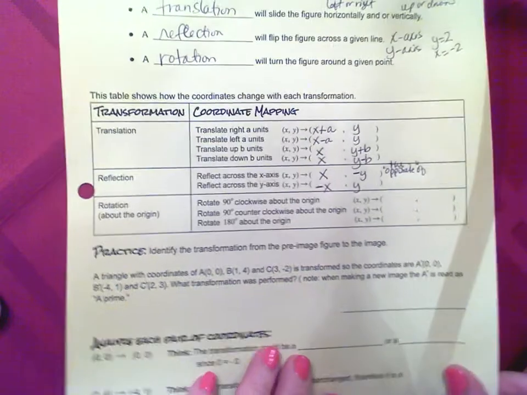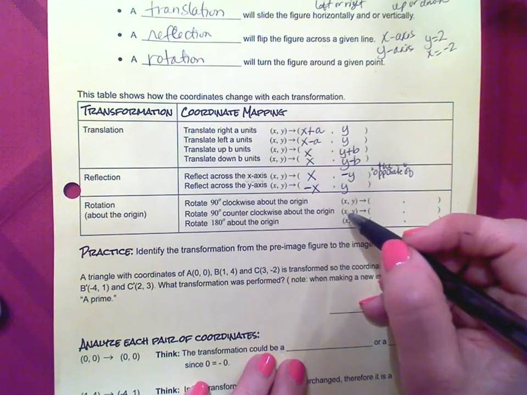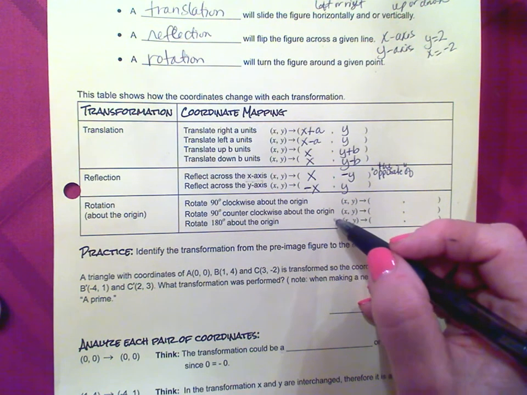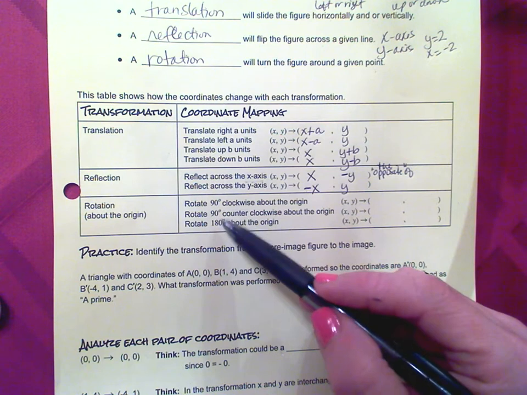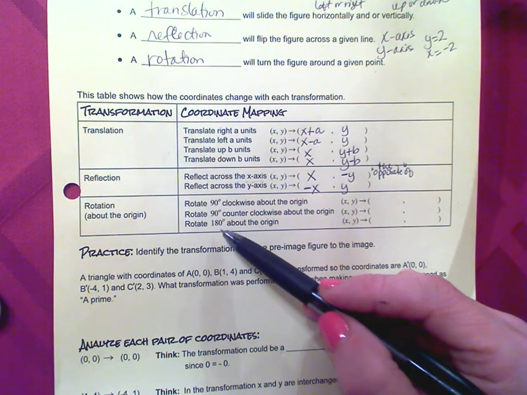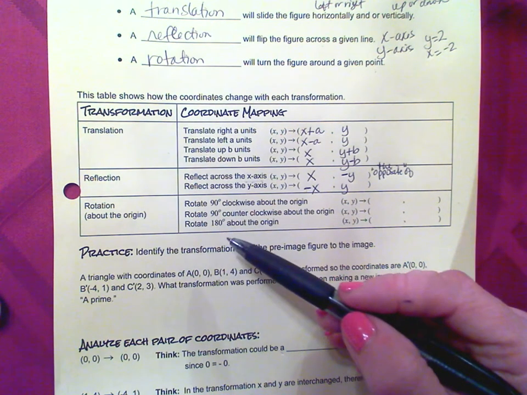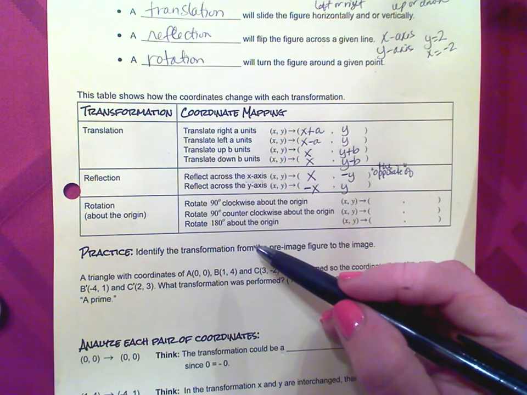Okay, now rotation. Rotation is where you turn it. Usually when you have a rotation, it will be in degrees such as 90 degrees or 180 degrees. You might see 270. If someone tells you to do a 360, you're flipping all the way around.